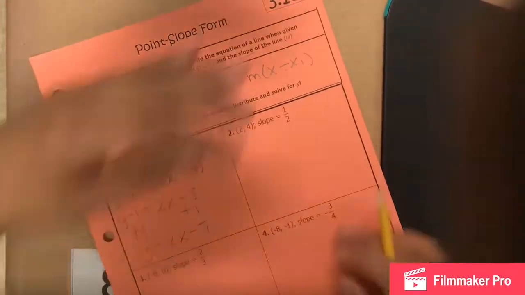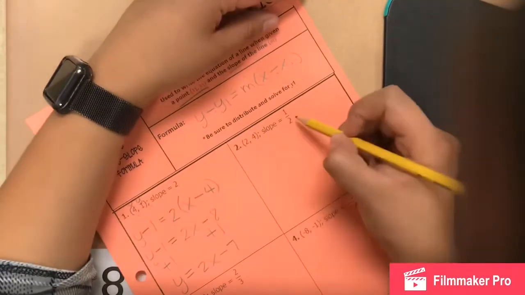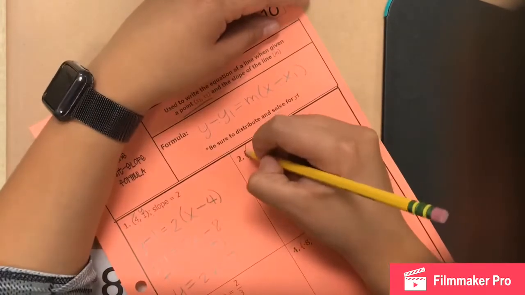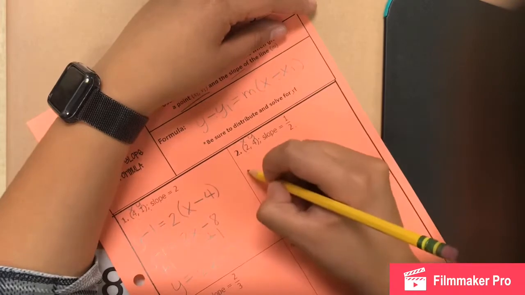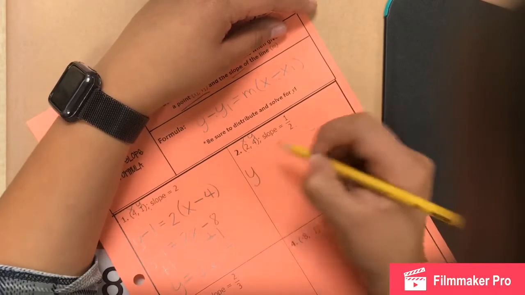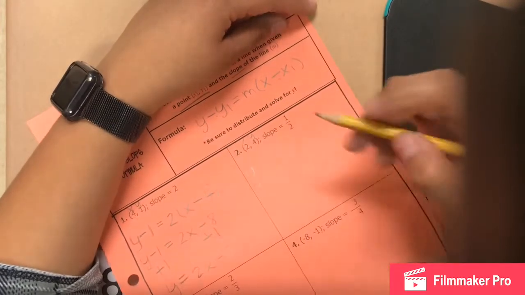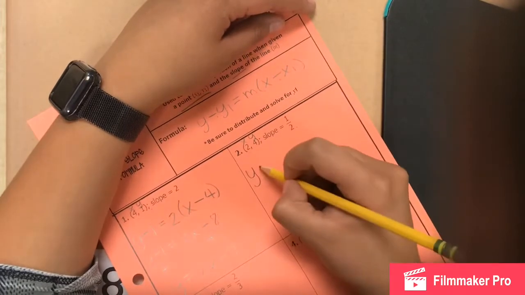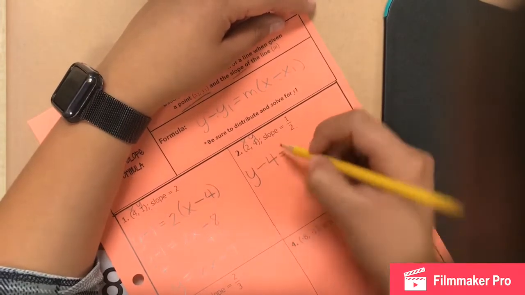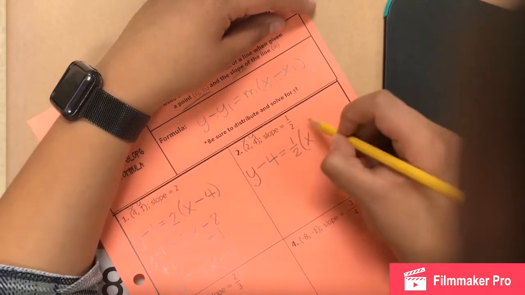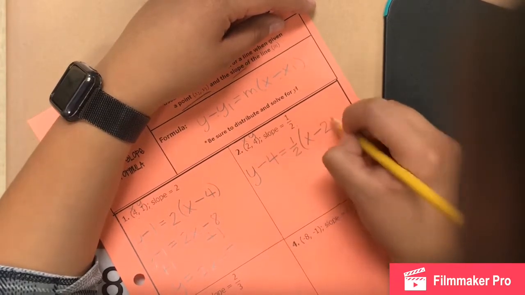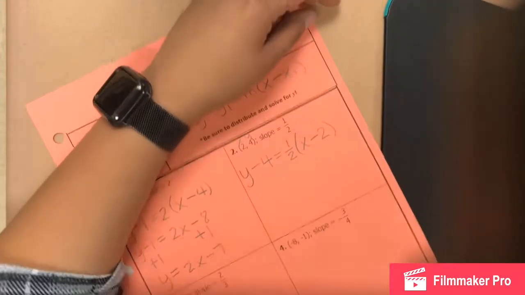Now let's look at number 2. Here's my point, here's my slope. So my point is x, y, okay? Always remember it's x then y, because when I go to substitute, I do my y first. And the opposite of positive 4 is minus 4. Then the slope, 1/2, parentheses x, and the opposite of positive 2 is minus 2 again. So again, we just happen to get lucky there, but we're going to see some where that's not the case.